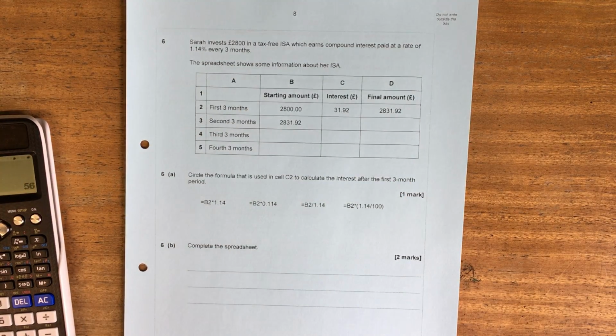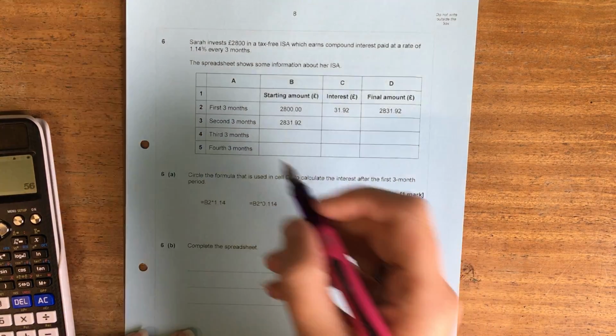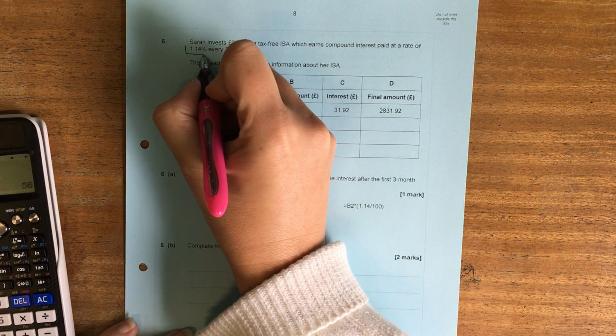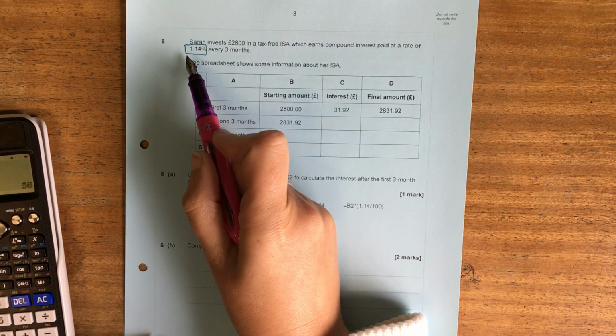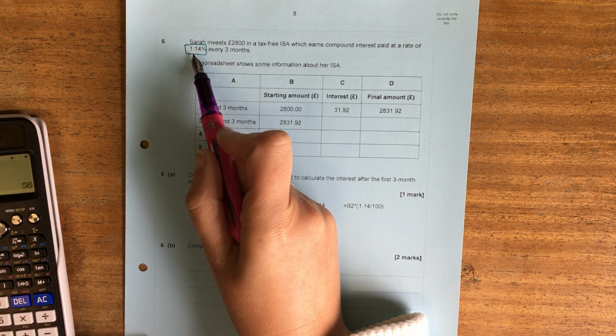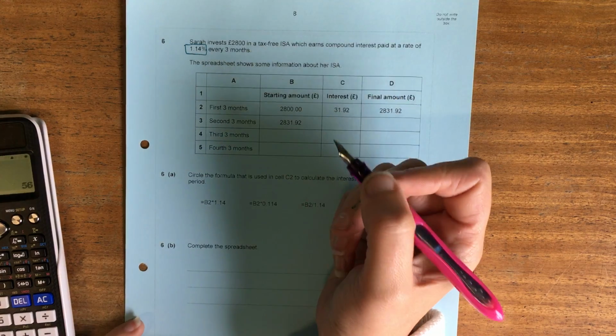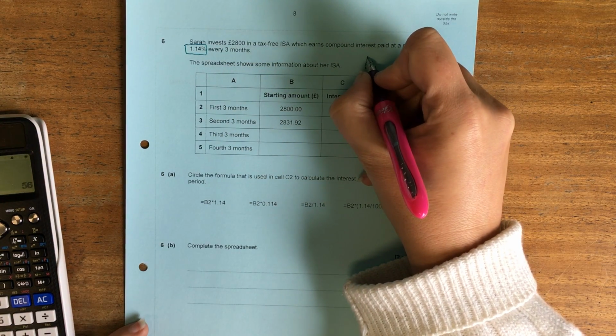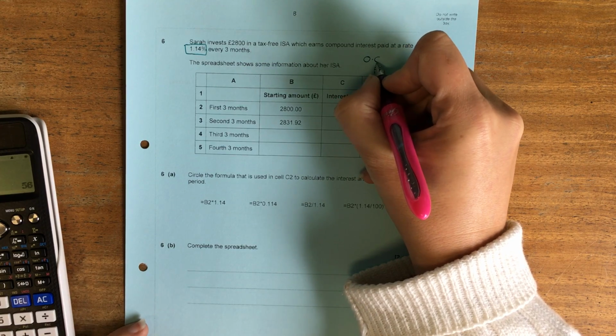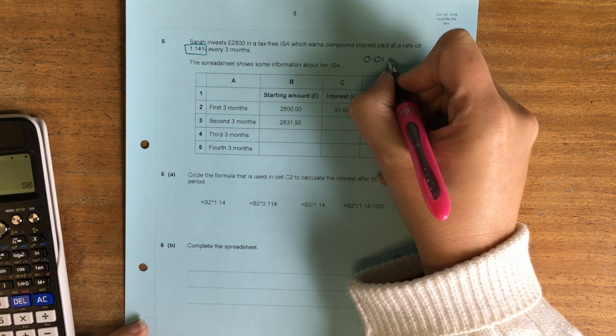Okay, so looking at compound interest, things that we need to know is that our interest is at a rate of 1.14. So our percentage, if it were a decimal, is going to be 0.0114.